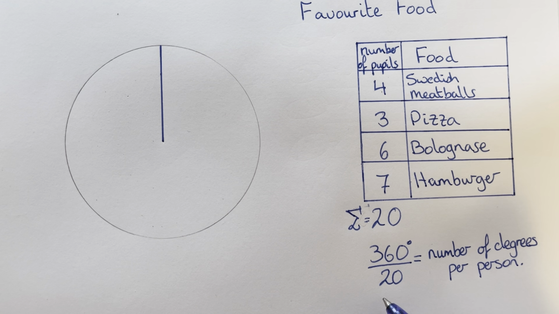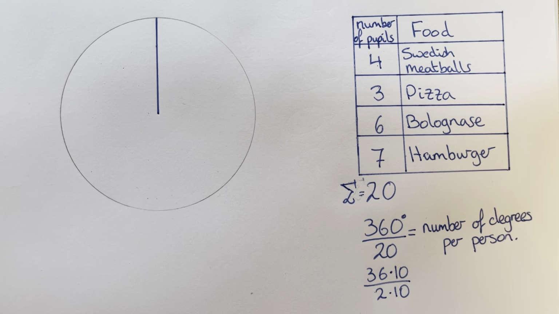We don't need a calculator for this, because 360 divided by 20 can be written like this. 360 is the same as 36 times 10, and 20 can be written as 2 times 10.